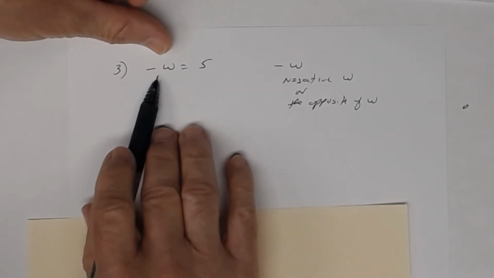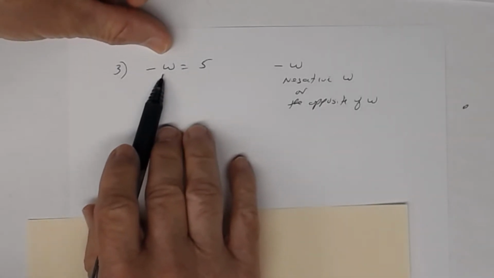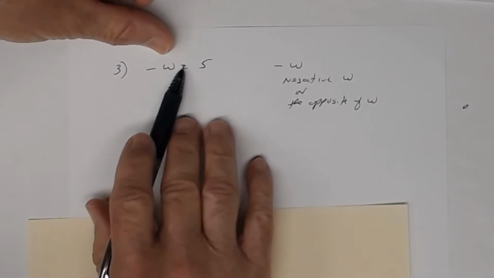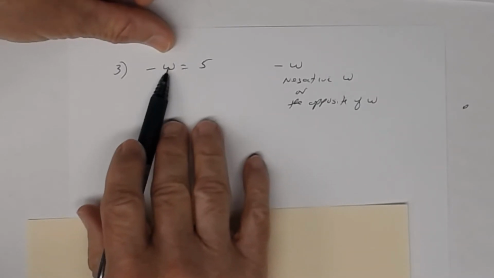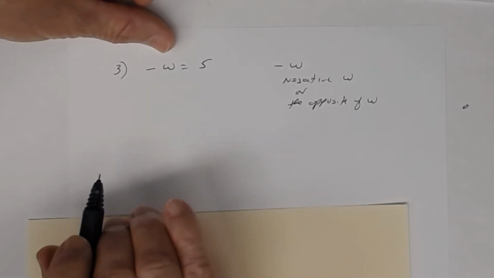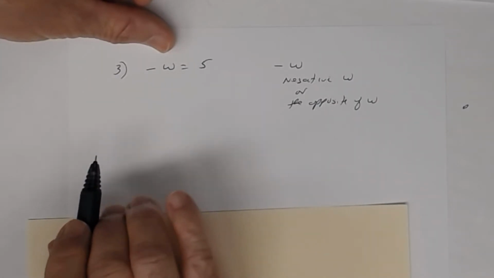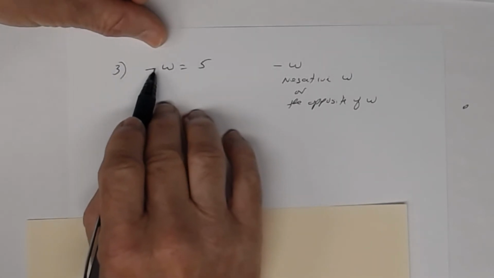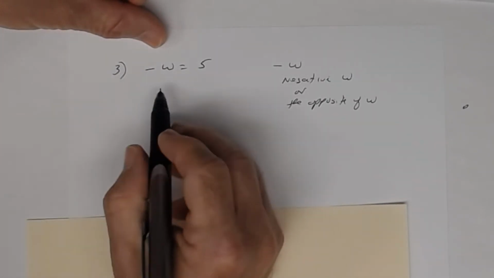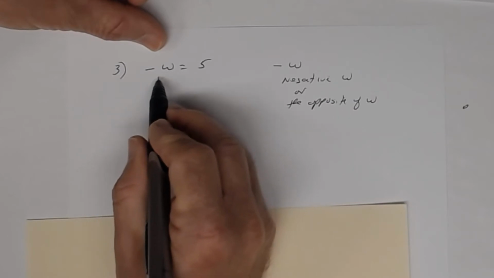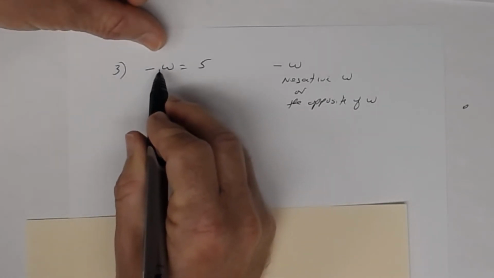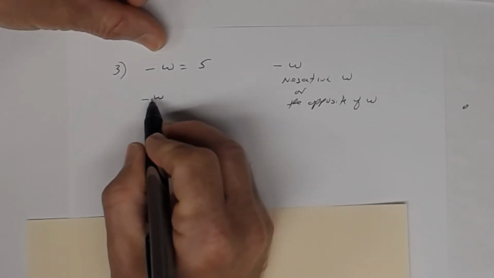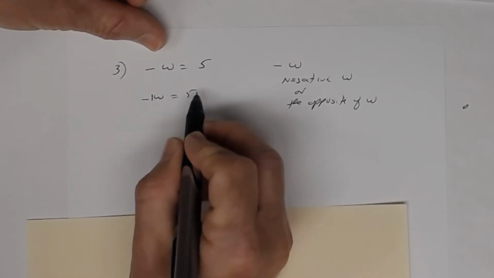So some of you may know the answer right away. So you know that the opposite of a negative 5 is 5. So that should be negative 5 we get for w. But we're going to do this algebraically. So here's how you have to do this. You don't see a number there. You just see a negative in front of that w, right? So rewrite this to where there's a number there. If you don't see a number there, it's implied to be 1. So rewrite this as negative 1w equals 5.